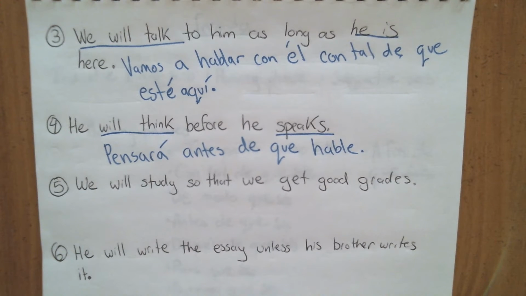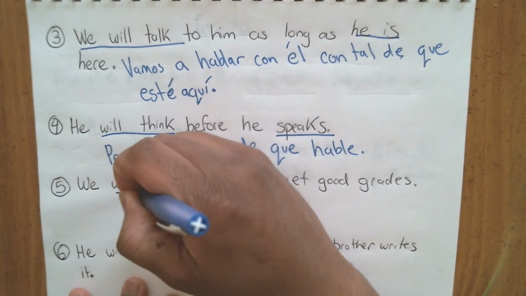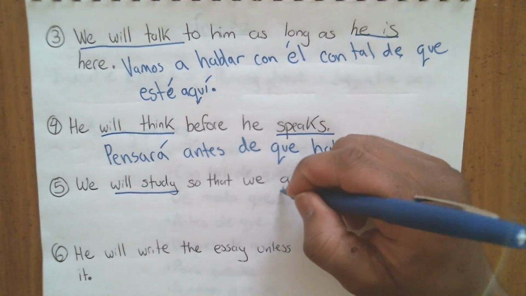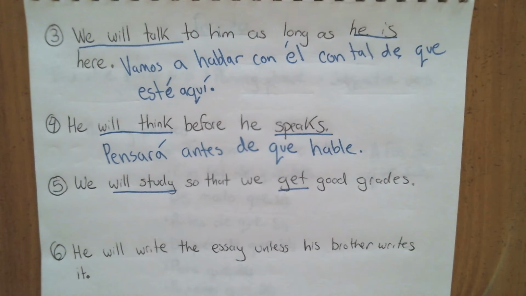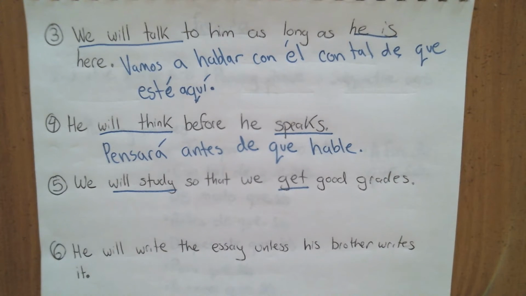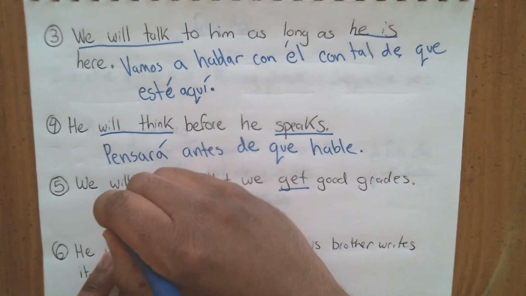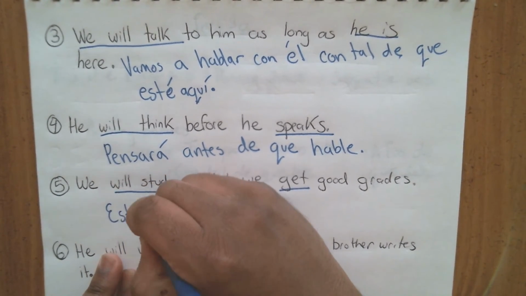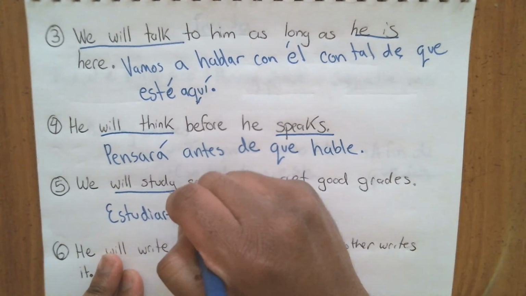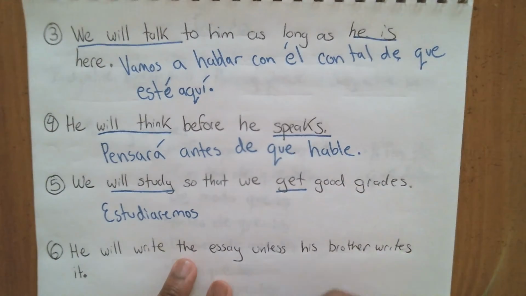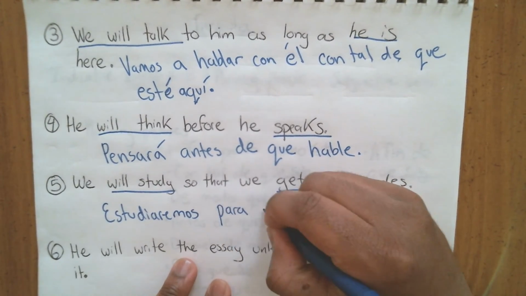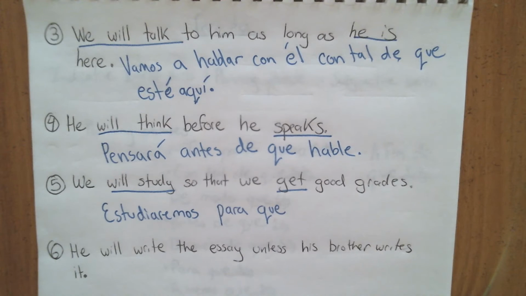How about this one? Okay. So we actually will study. That's a fact. Have we gotten the good grades yet? No, but we expect to get them. So the fact verb is in the indicative, and the expected verb is going to be in the subjunctive. So this would just be estudiaremos. Again, we're mixing it up, and we're going to go into the future tense. So that's just para que, which means so that, or for the purpose that.